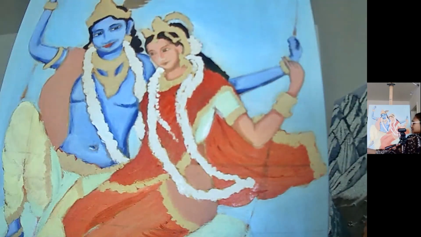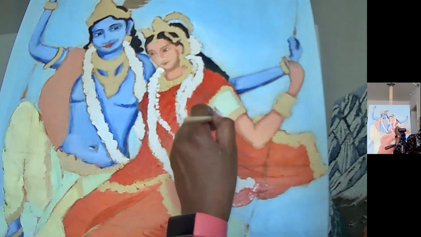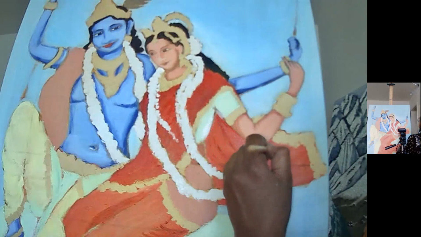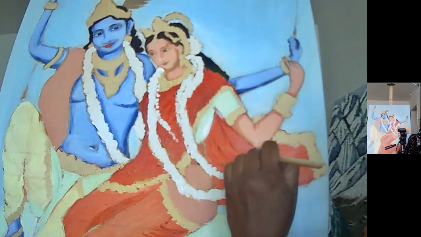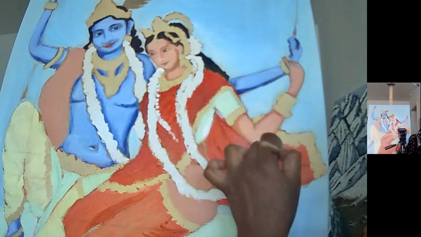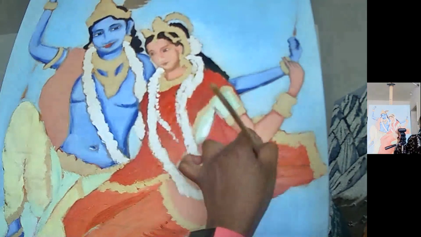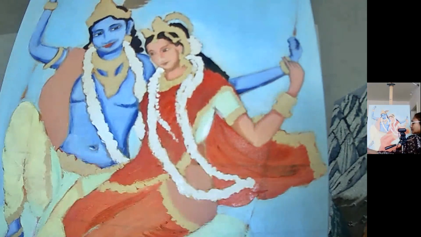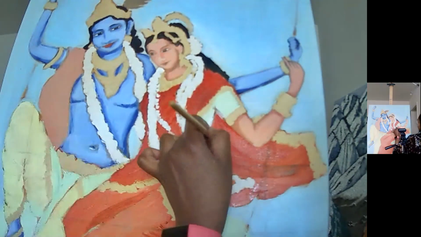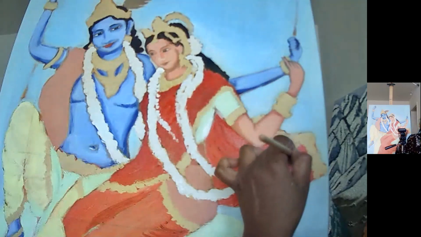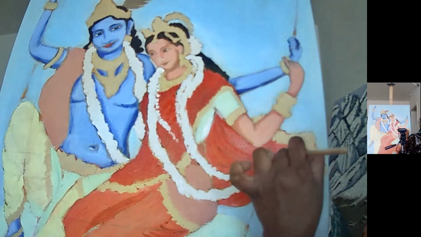And right now I have moved towards the sari's flow from the shoulder, which is the pallu or the mundana. I'm doing the same thing, following the contours, following those lines that we made, and filling in the rest of the space with vermilion using an angular brush.